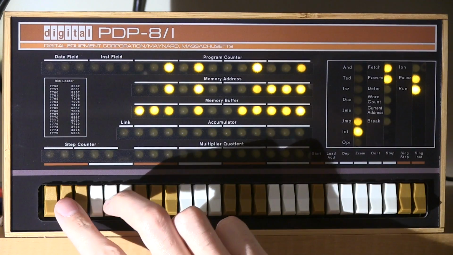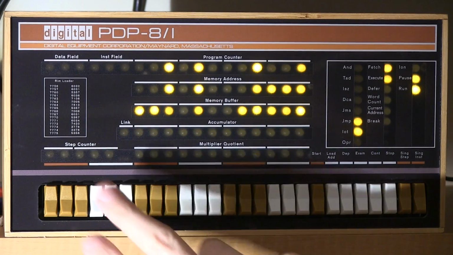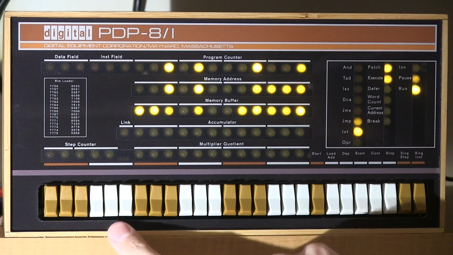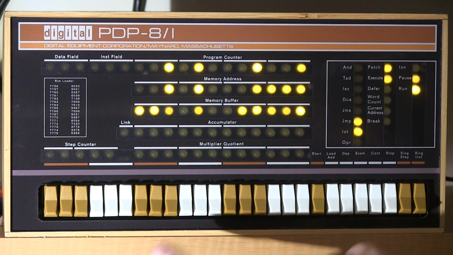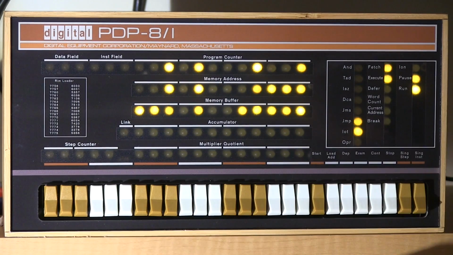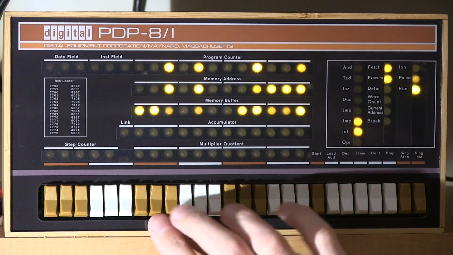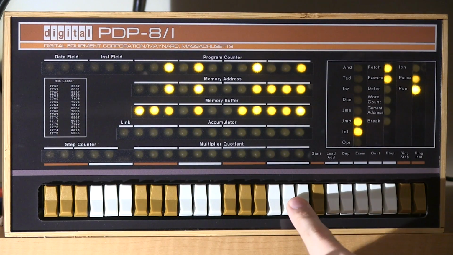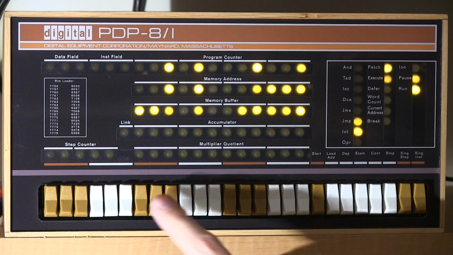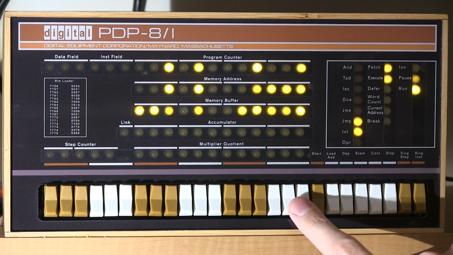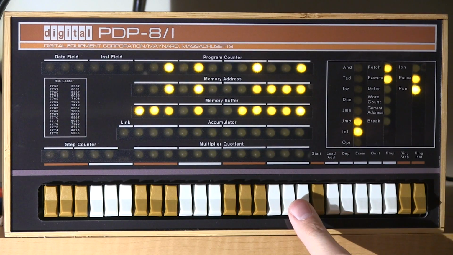Now, the left 2 we're going to ignore completely. Those correspond to the data field and instruction field. We're not going to use those. They're confusing. They just make things difficult. It's a kind of bank switching scheme to access more than 4K words of memory. This is a 12-bit machine, so there are 4,096 12-bit words, and that is why there are, in fact, 12 bits here, 4 groups of 3. So we're going to concern ourselves with these 4 groups of 3 here.